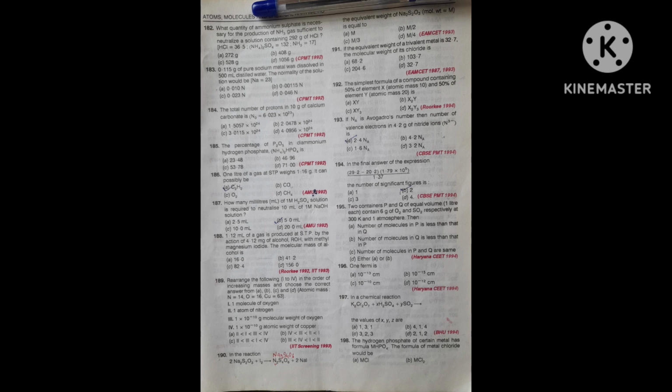Only the reactants are given in the question. You have to write the products and then answer. Here the reactants are K2Cr2O7 plus xH2SO4 plus ySO2, and the main reaction will be between K2Cr2O7 and H2SO4.